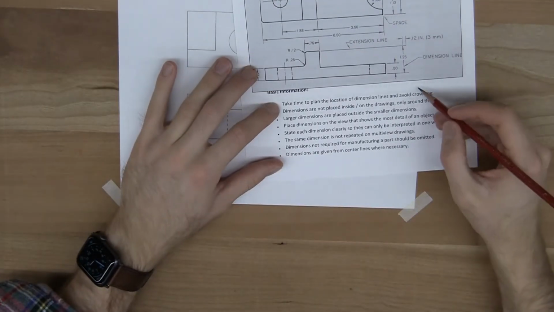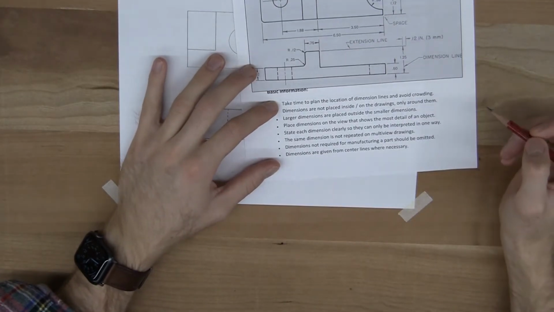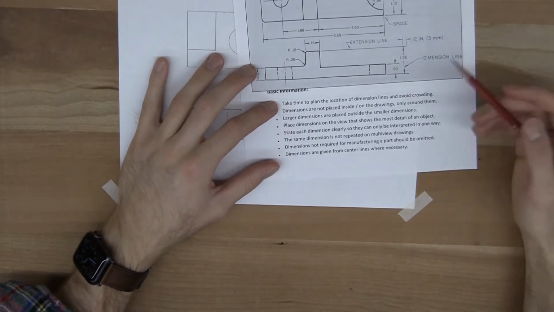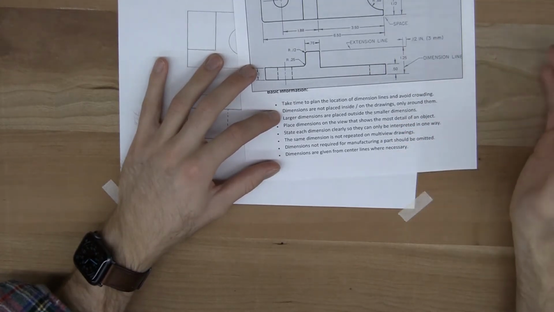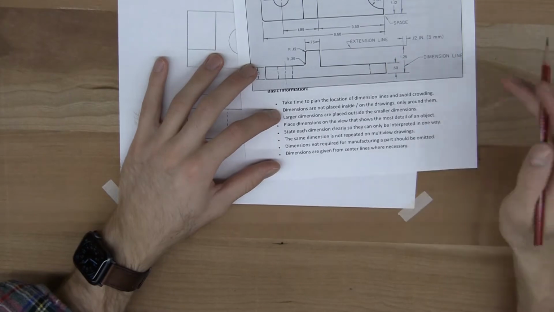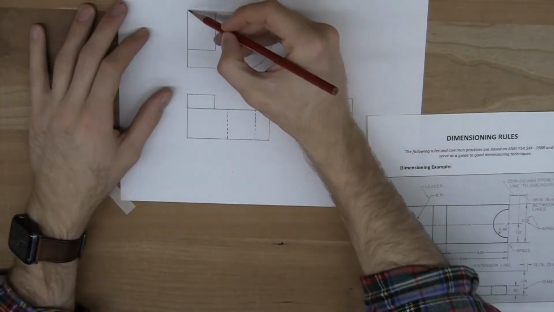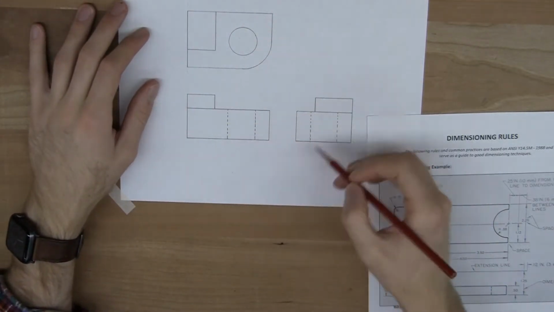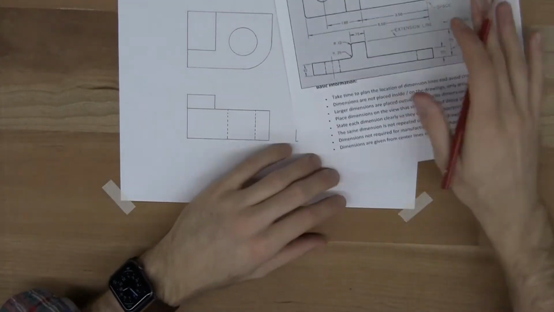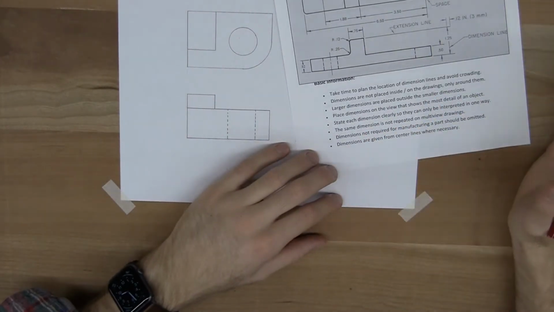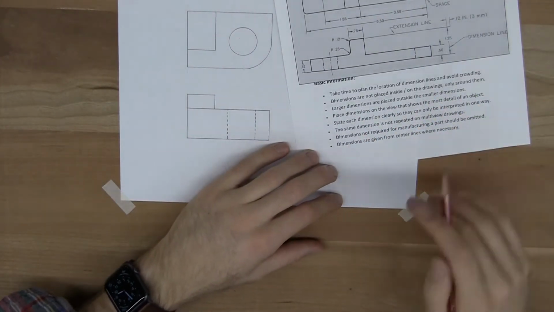There are some basic rules. Take time to plan out the location of the dimensions. Dimensions are not placed inside the drawings, only around them. So here we're going to put all the dimensions on the outside of this piece, not on the inside of the piece. Larger dimensions are placed outside of smaller dimensions. We'll talk about that. Each dimension should be stated clearly, so it can only be interpreted in one way.